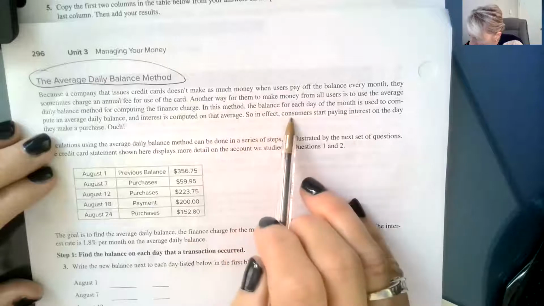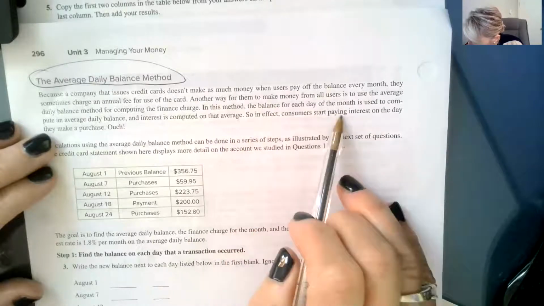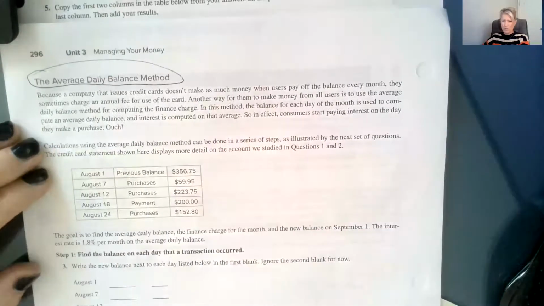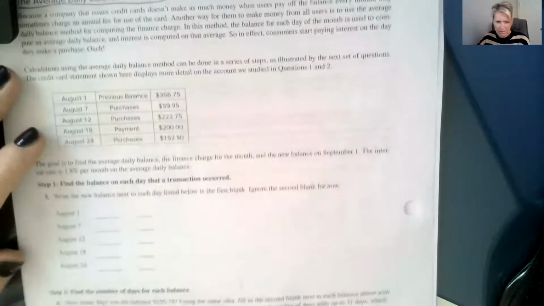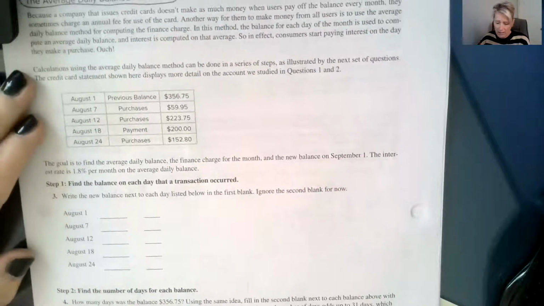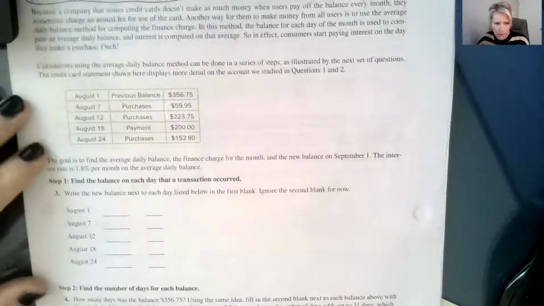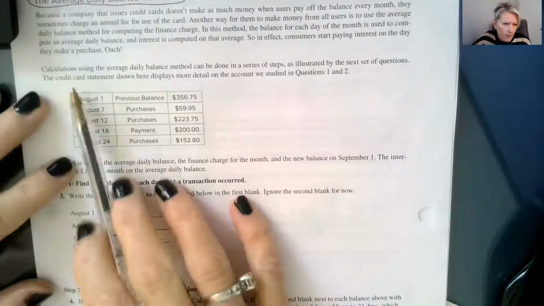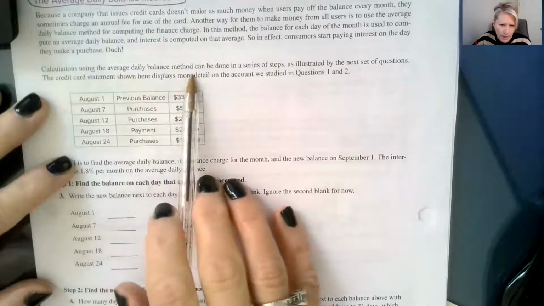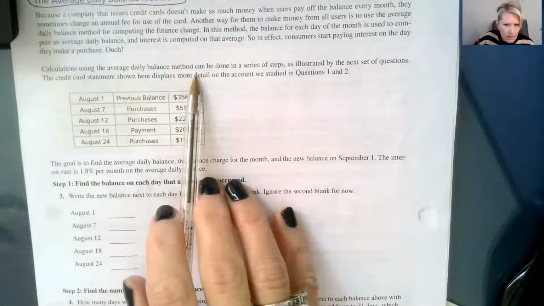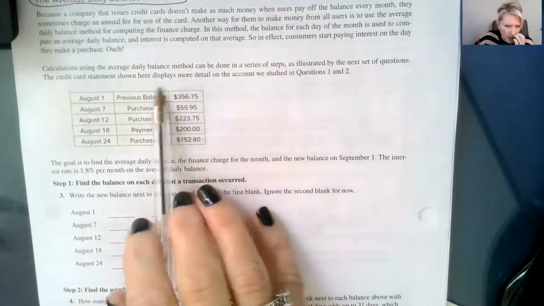So in effect, consumers start paying interest on the day they make a purchase. Oh, we do not like this method. And I don't think I have any credit cards that do this because I pay mine off every month. Okay, so calculations using the average daily balance method can be done in a series of steps as illustrated by the next set of questions.